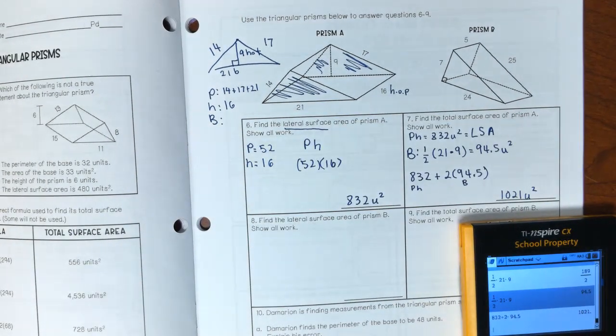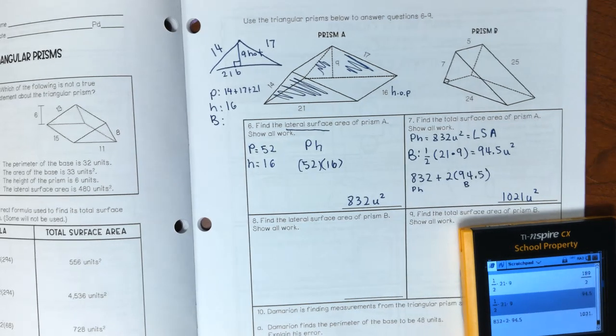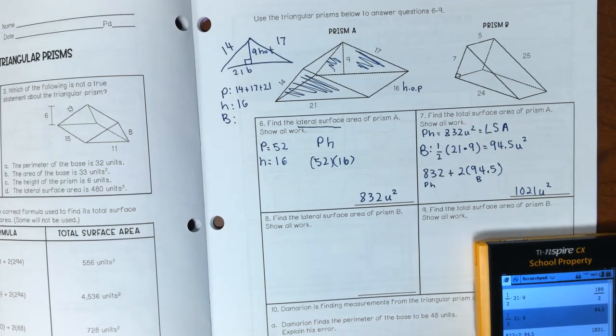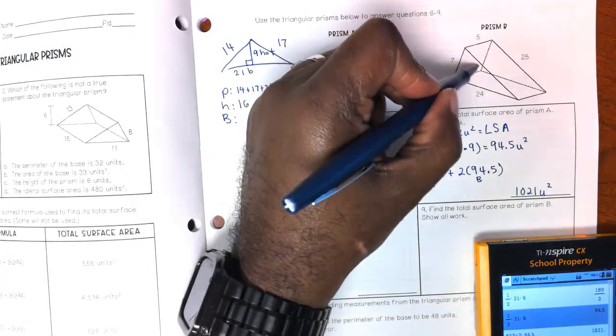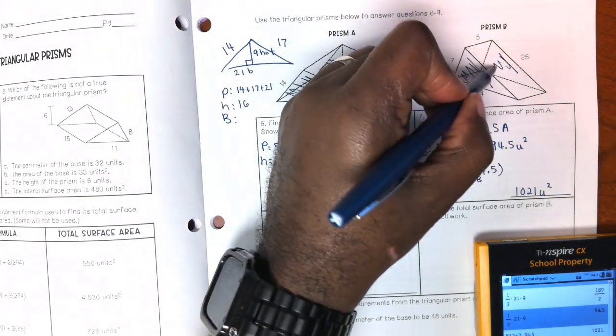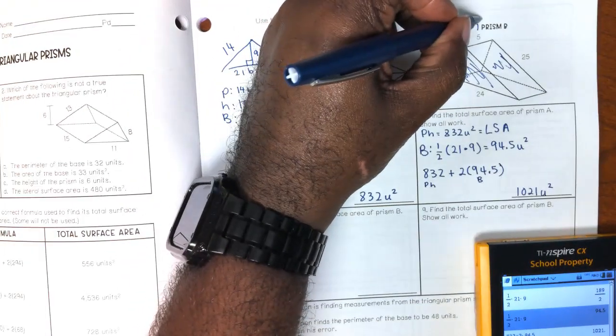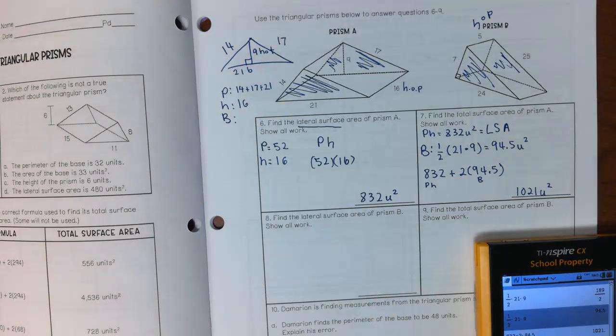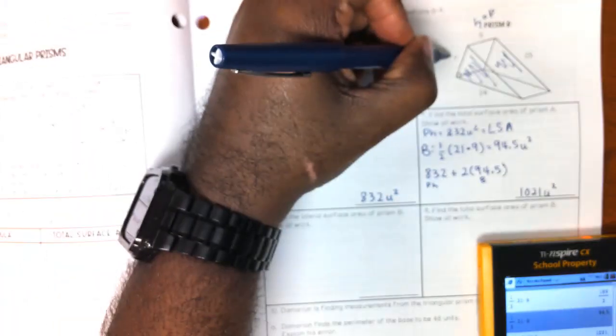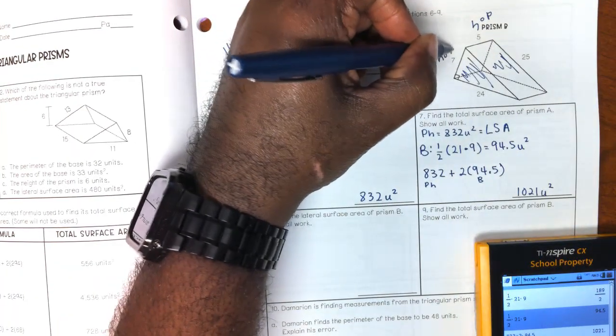So be mindful. It is a little tedious, but if we're paying attention to detail when we're doing surface area, it should be pretty straightforward. So let's do prism B and see if we can knock this out really quickly. We have our right triangle as our base, right? We have the space between our bases right here. So this is going to be H. I'm going to put HOP because it's the height of the prism. This 7 is the height of my triangle.